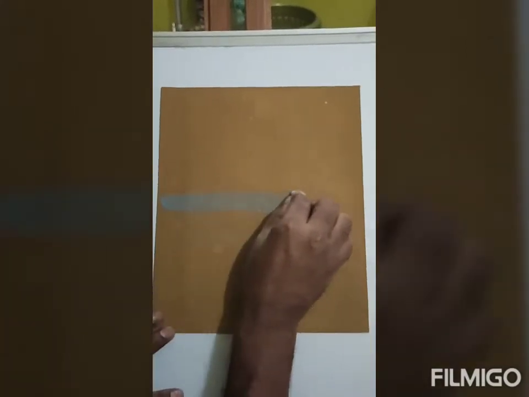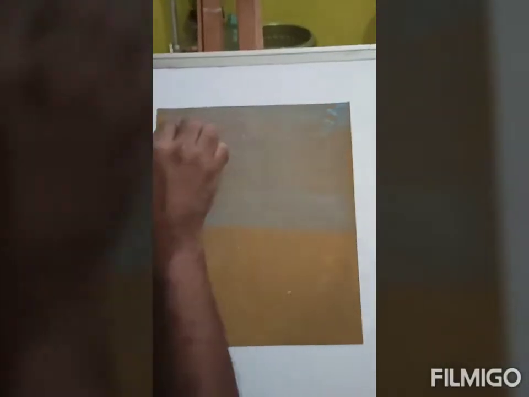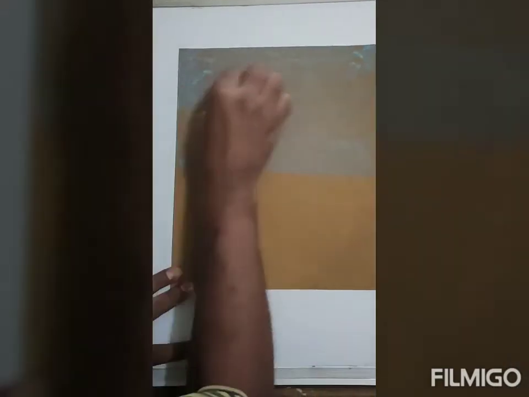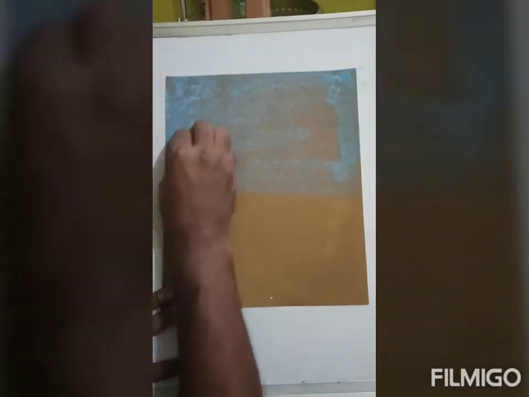Landscape, a beautiful background with a cloudy effect here, right? So we are applying a bluish tone in the back side, keeping the sound of nature. Sometimes you can use gray shading also.